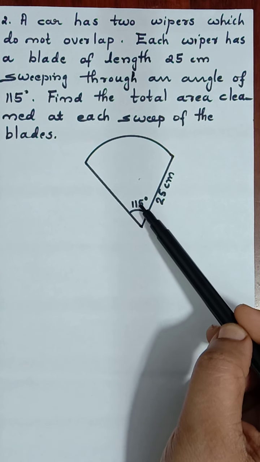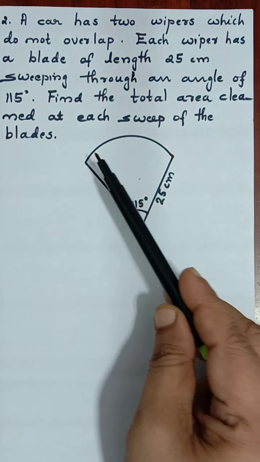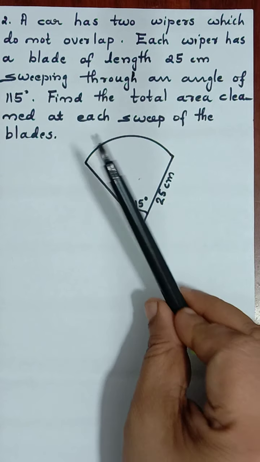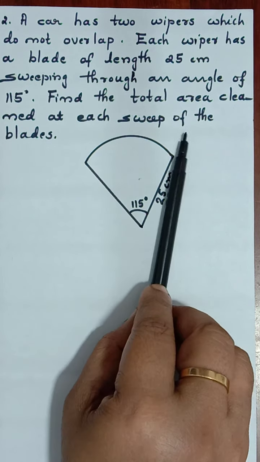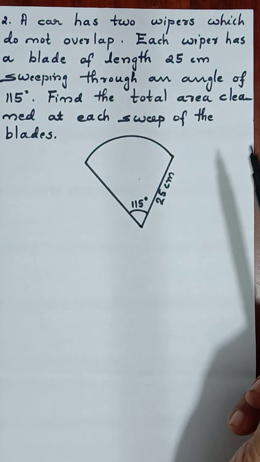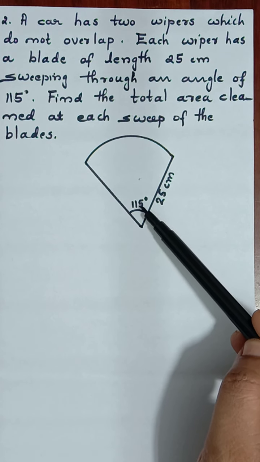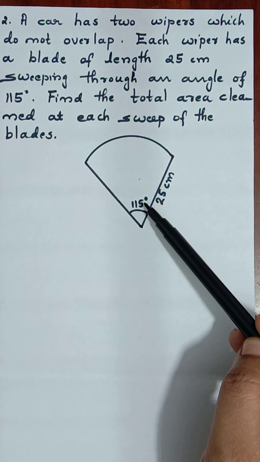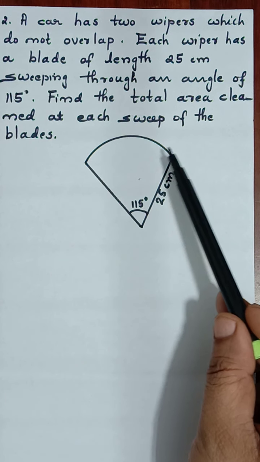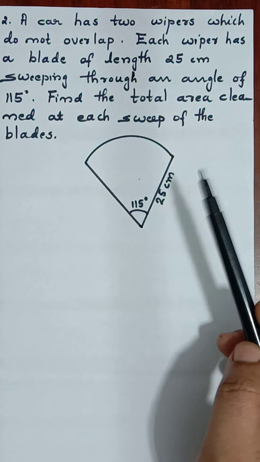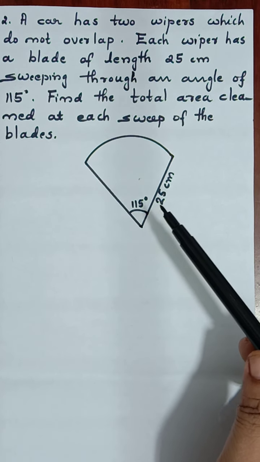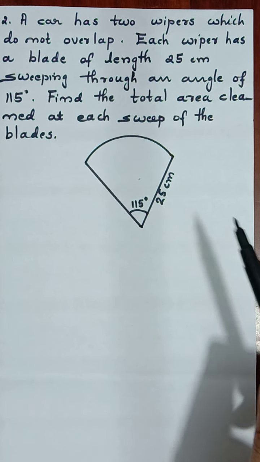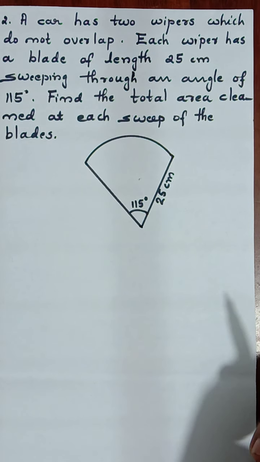So at a 115 degree angle, this area is swept by the blade. It moves like this, again coming back, then moving like this. So it is sweeping an area at a 115 degree angle. Find the total area cleaned at each sweep of the blade. So first we will find out the area swept by one blade, then the area swept by two blades, so into 2. How do we do that?